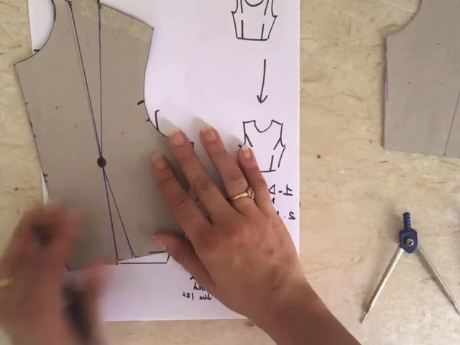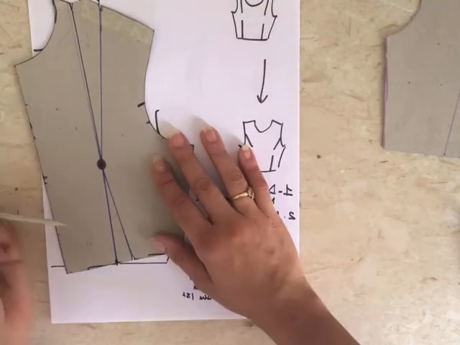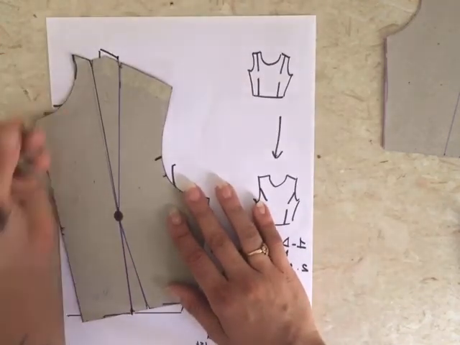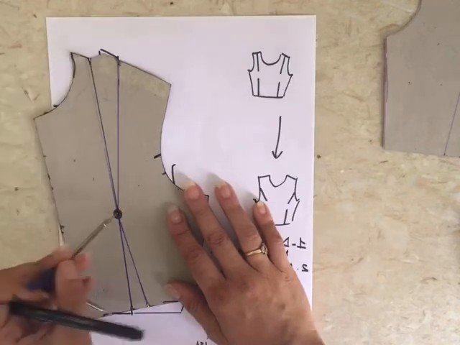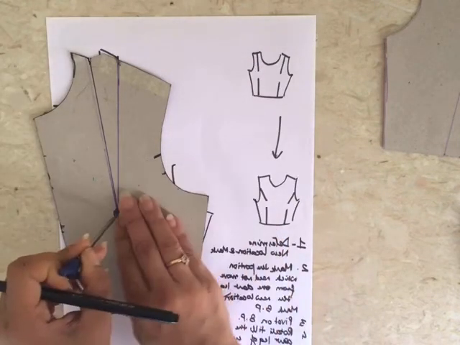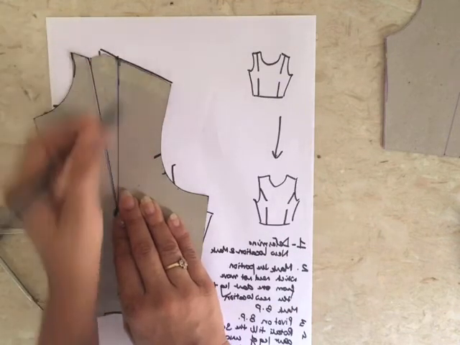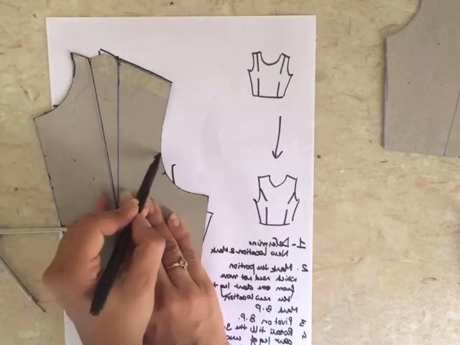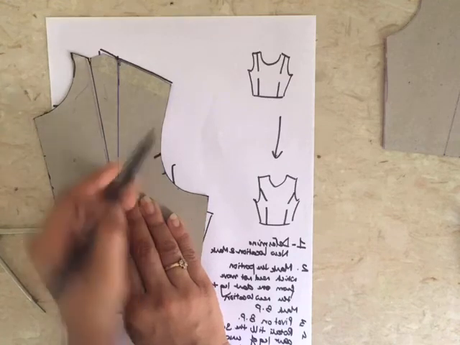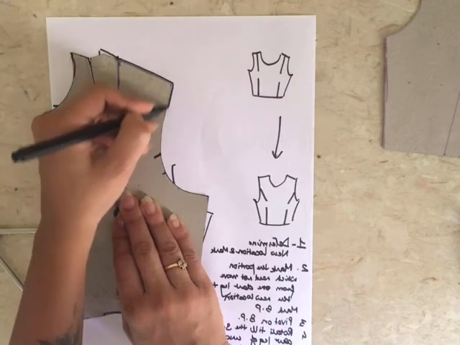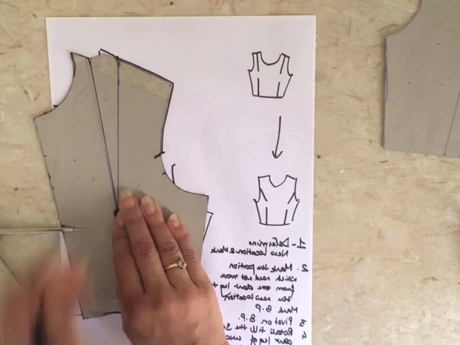Now remember, if the pattern is correct, you will not see a gap over here. It will show in continuation. Okay, so you mark the rest of it. Now the rest of it will be marked only till this location. Mark it only till this location.